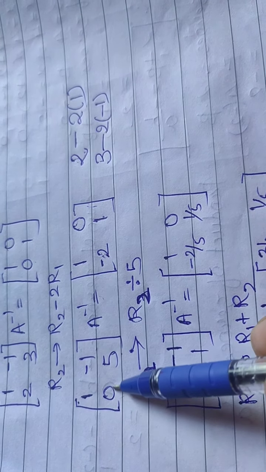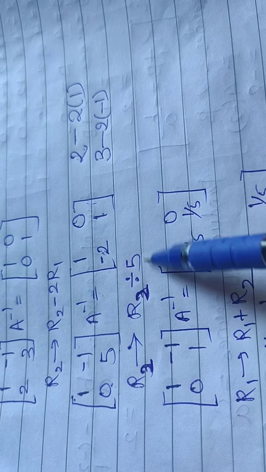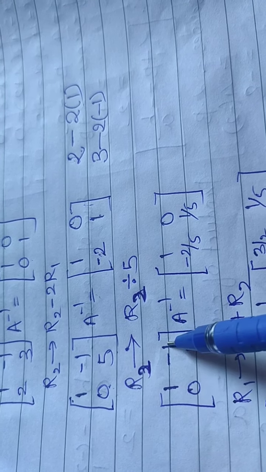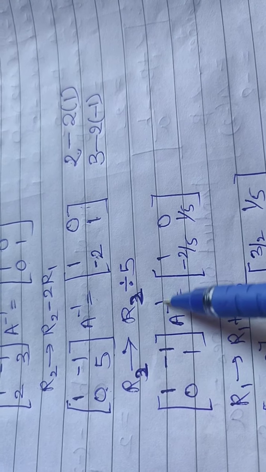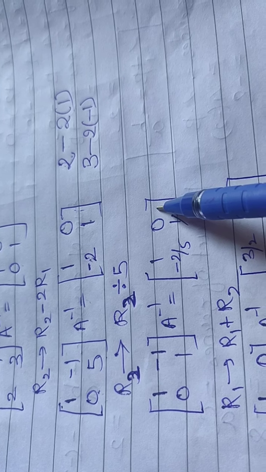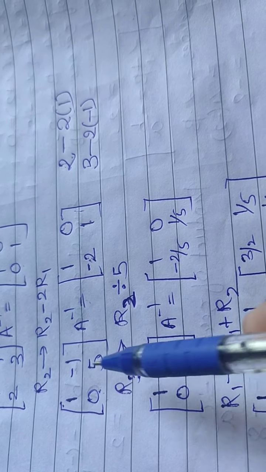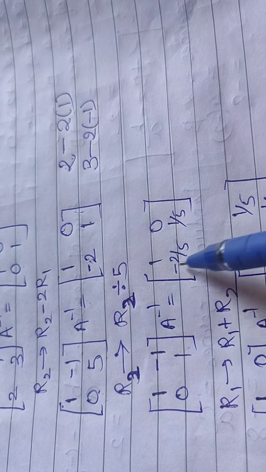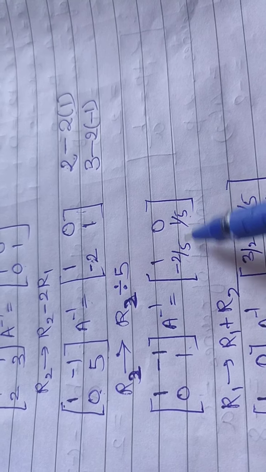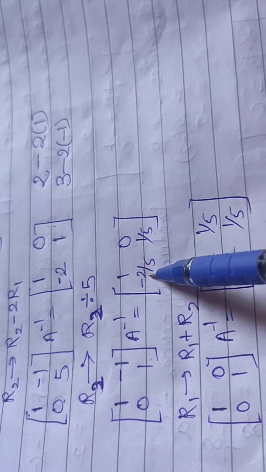There is no need to change the elements of the first row, the first row will remain the same. The second row is 0 divided by 5 which is 0, and 5 divided by 5, 1. On the right hand side it is minus 2 by 5 and 1 by 5. Now these terms are in fractions, so be careful during calculation.